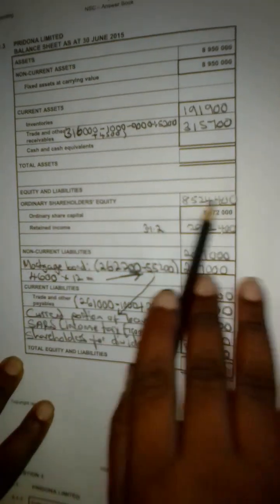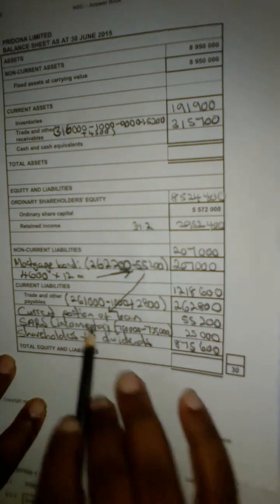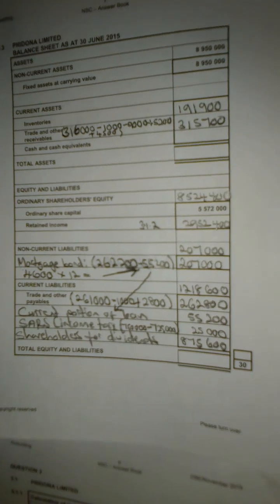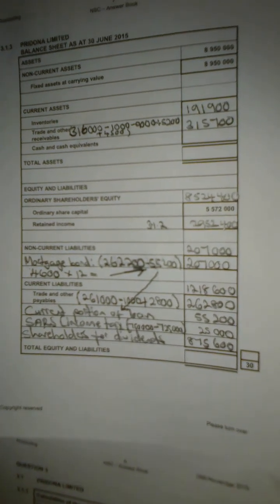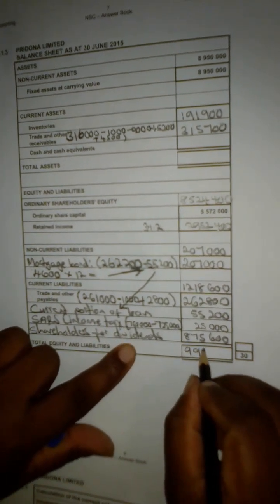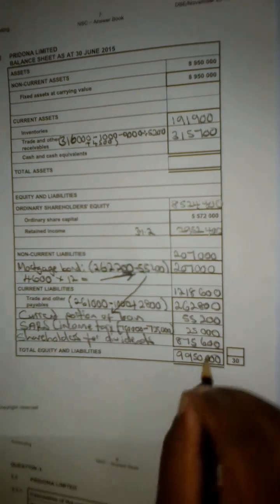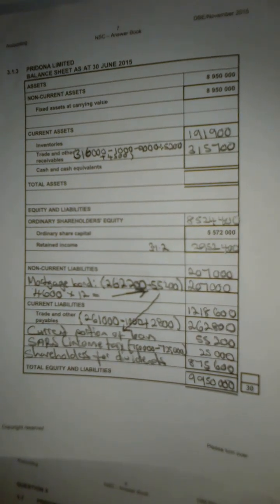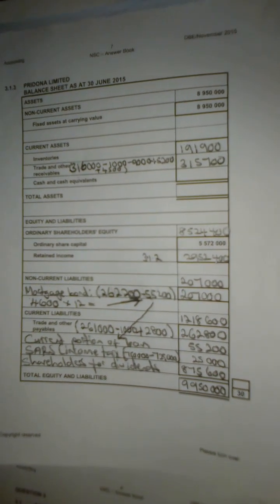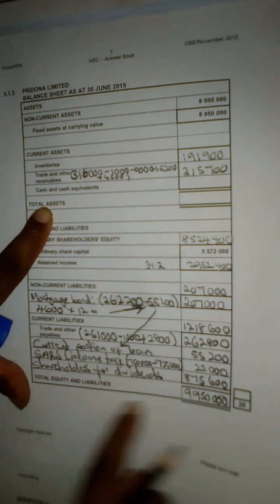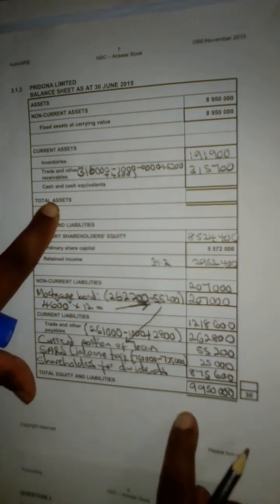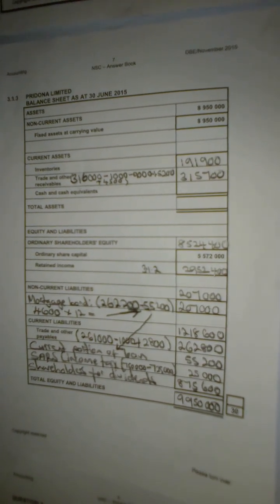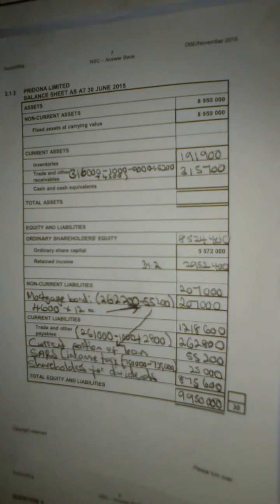We have got the ordinary shareholders equity, we have got the non-current liability, we have got the current liability. So we can get the total equity and liabilities. Let's add everything. We are going to get 9,950,000. The moment we get the total equity and liabilities, it also becomes easy for us to get the total assets, because the total assets are supposed to be equal to the total equity and liabilities.